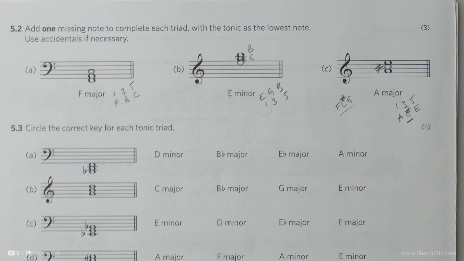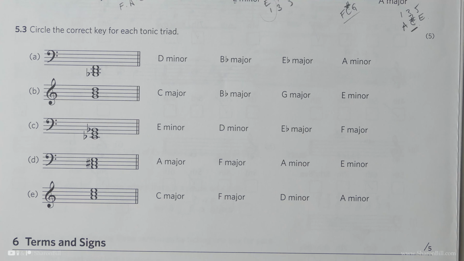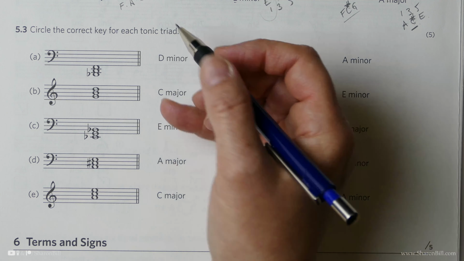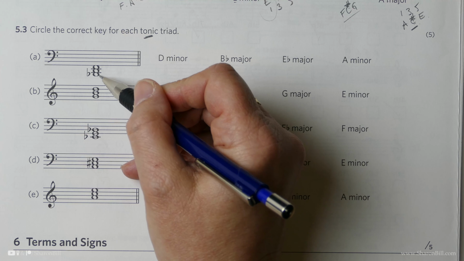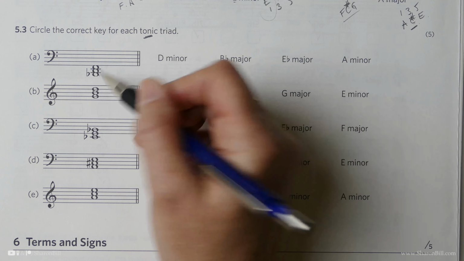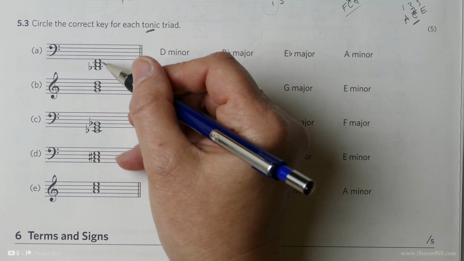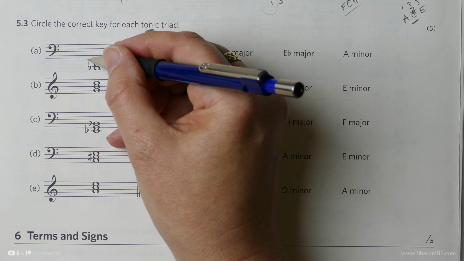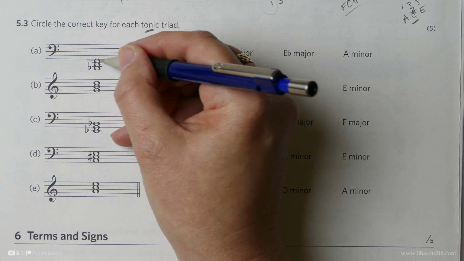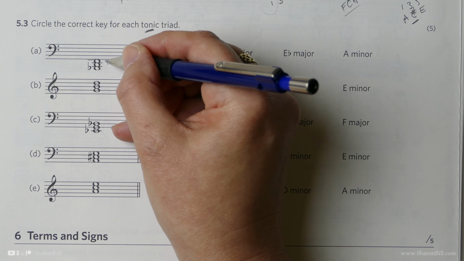And then finally we're asked to circle the correct key for each tonic triad. And so the big clue is going to be which is the tonic. And then, so we find the lowest note, and then we've got to decide is it major or minor. So here, now this is really quite low down, isn't it? So let's see in the bass clef, if this is a G, we know it's Good Boys Deserve. That's a G, that's an F.